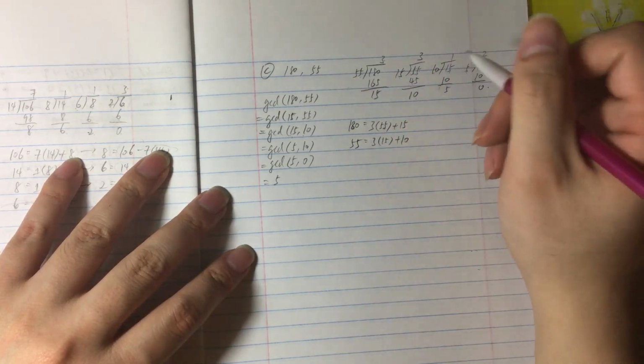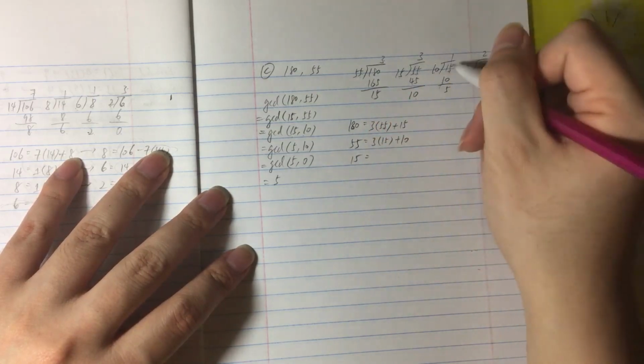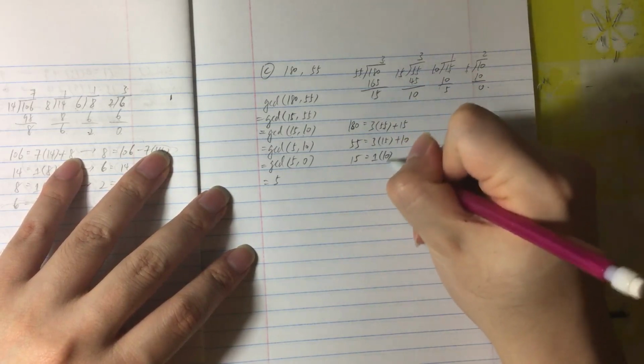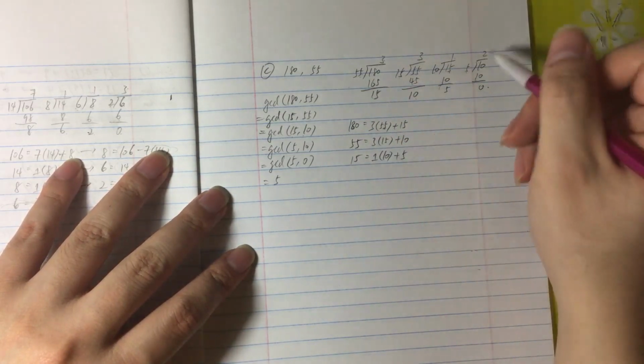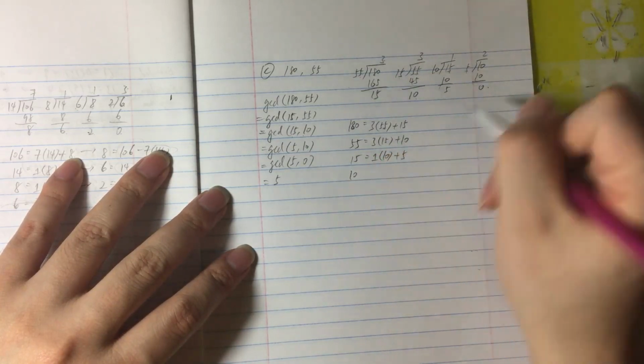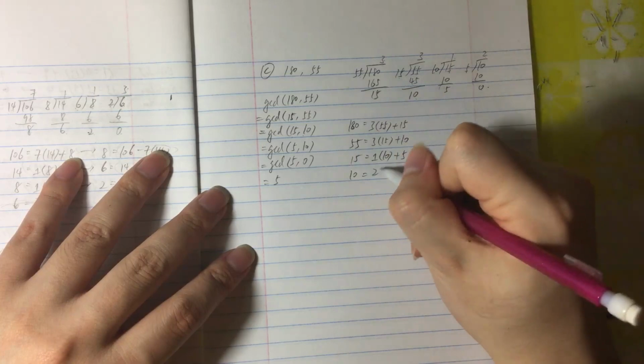Next equation: 15 equals 1 times 10 plus 5. Next equation: 10 equals 2 times 5 plus 0.